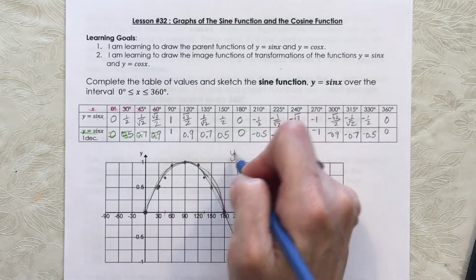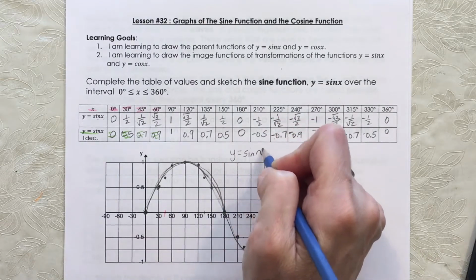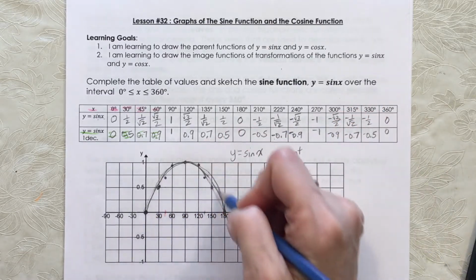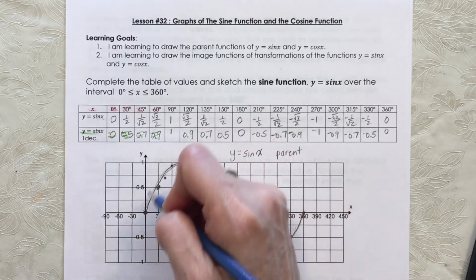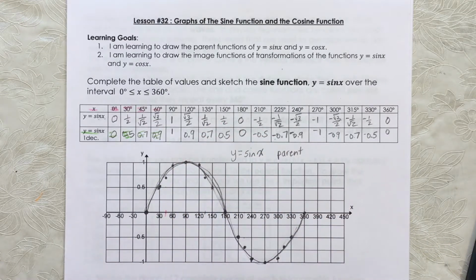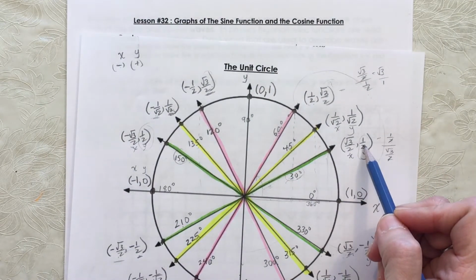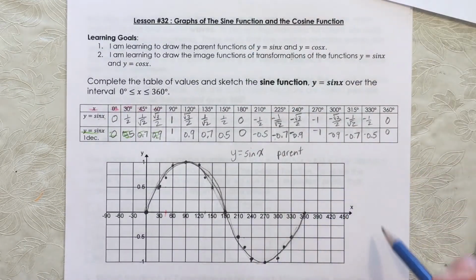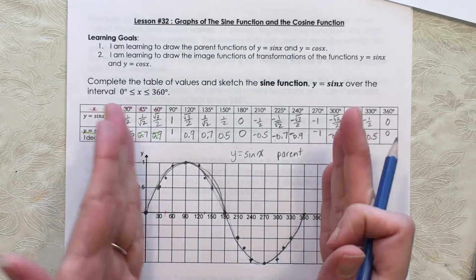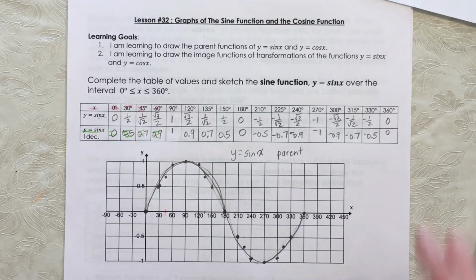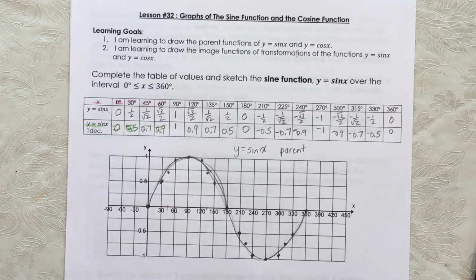So this is y equals sine x, the parent function. And it looks like this wave. They're often called sine waves as well, as you can see. So that's one cycle, because if we went to 390, which is 30 degrees more than 360, we'd be back at a half again, and we would keep going in this regular pattern every 360 degrees. So this is one cycle, using wave language, of the parent function y equals sine x.